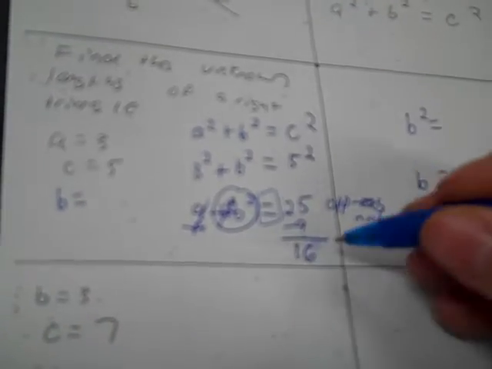Now, I would divide, but it's just a 1. So I don't need to divide by 1 because it would still be 16. And now I find the square root of 16. So second, fourth key up, 16. That's 4. So that B would have a length of 4.